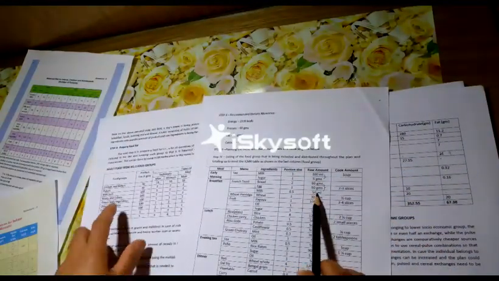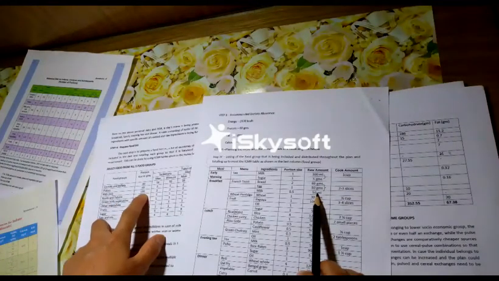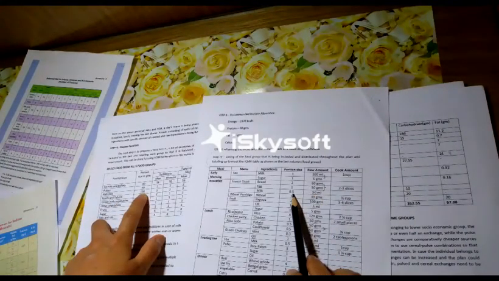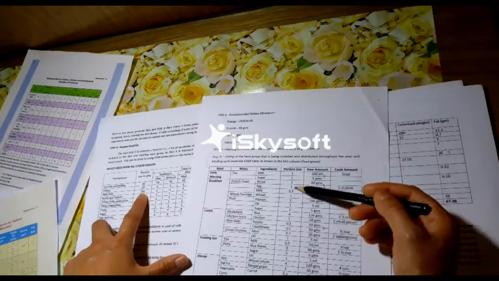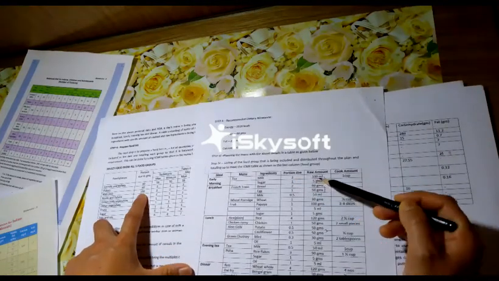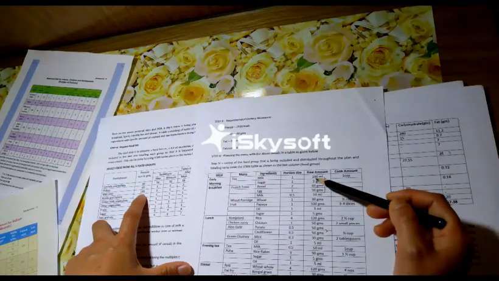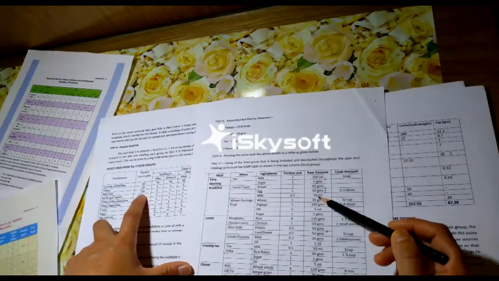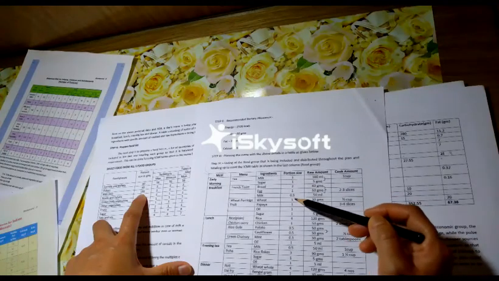So 50 ml, and we know that 100 ml is 1 portion. So 50 ml will be half of 100 ml, right? So we have the portion size as 0.5. I hope this is understandable. One portion is 100 ml. Over here also 1 portion is 100 ml. In the case of 50 ml, that is half of 1, that is 0.5.